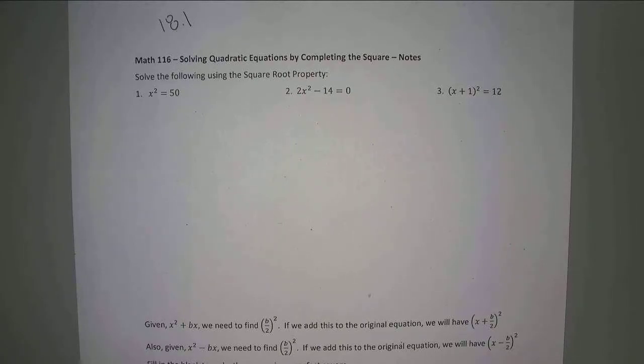Before we get to completing the square, we're going to do 1, 2, and 3 that talk about the square root property. The square root property says if you have a square equal to a constant, then you can just take the square root of both sides. We did it before when we had to do the Pythagorean theorem. The only thing that's new is that when we square a positive, it equals 50. But what happens when you square a negative number? It's still a positive 50.